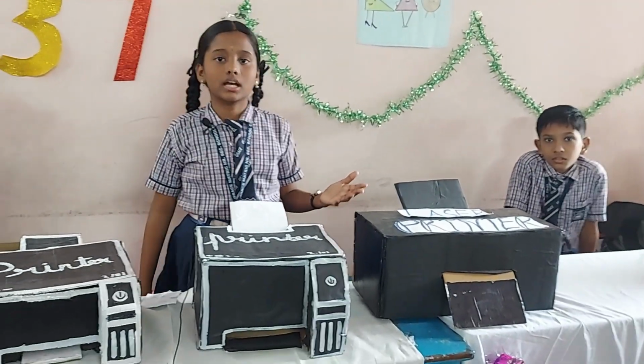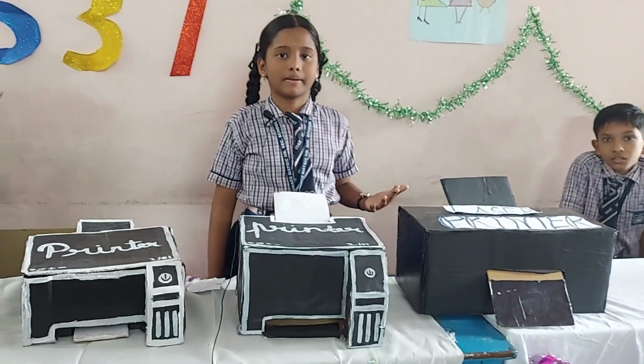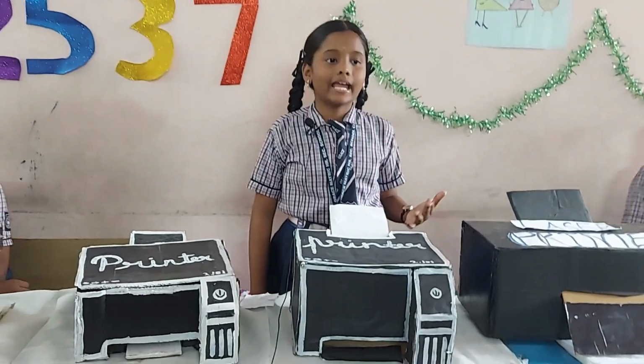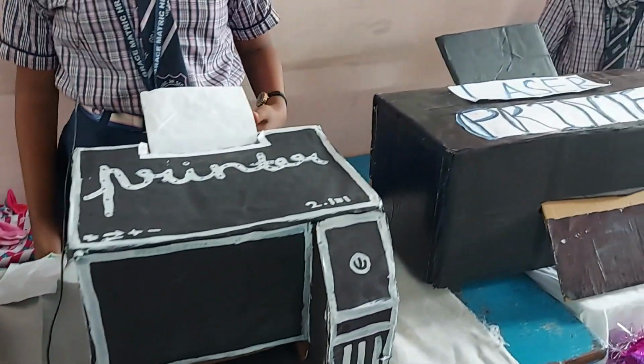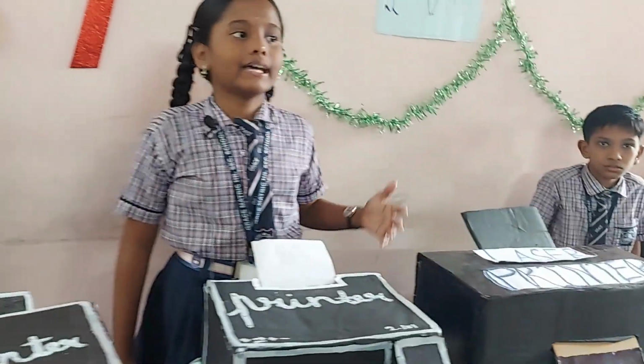Non-impact printer: this printer uses a different technology to form images on paper and the head does not come in direct contact with paper. They produce less noise. Some examples are inkjet printer and laser printer.